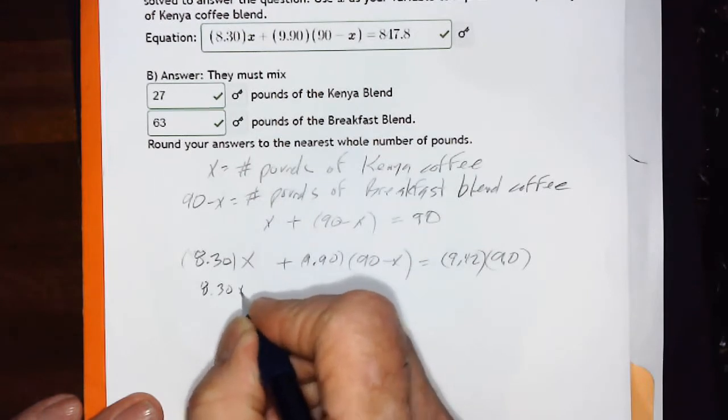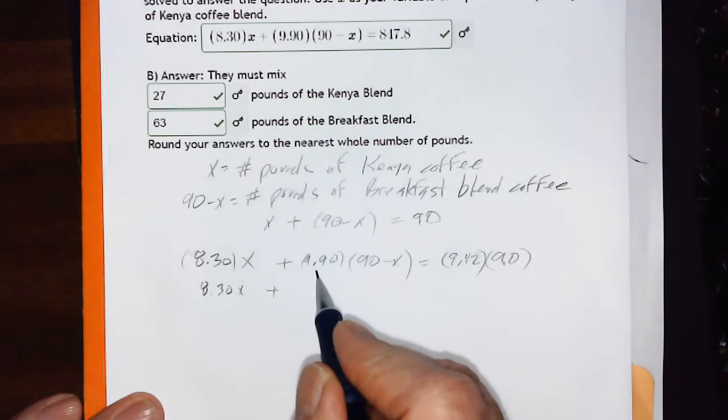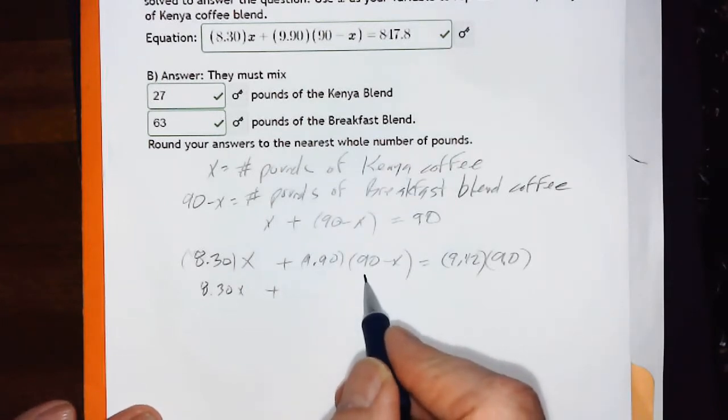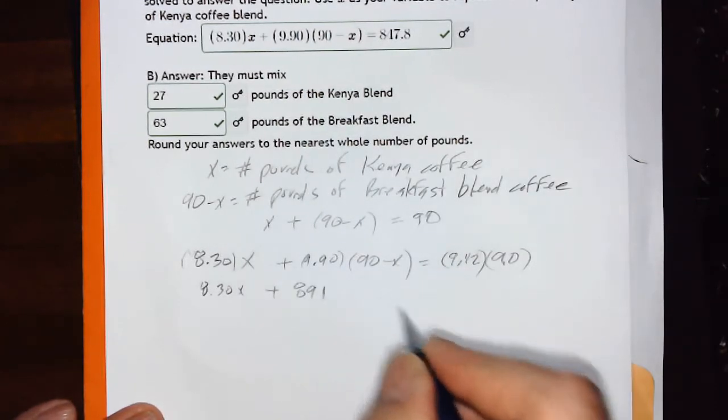8.30x plus 9.90 times 90. I've already calculated that somewhere, and I'll just put it in here. 891.